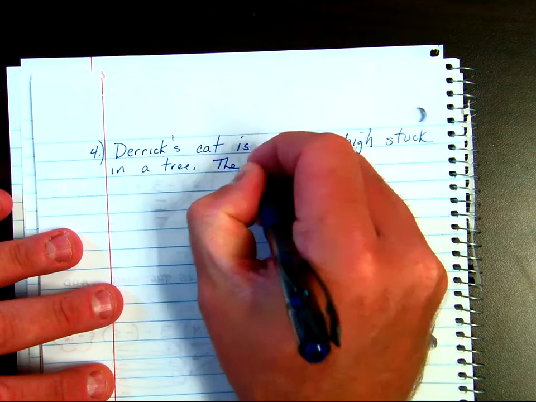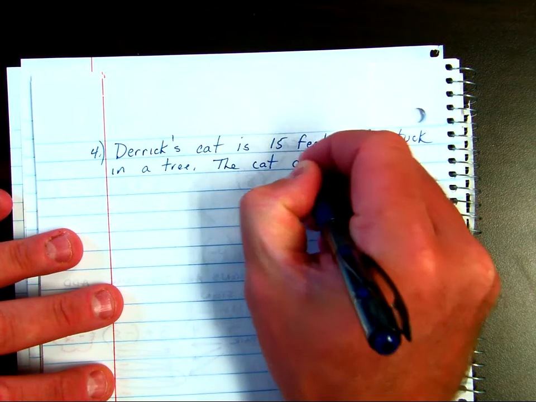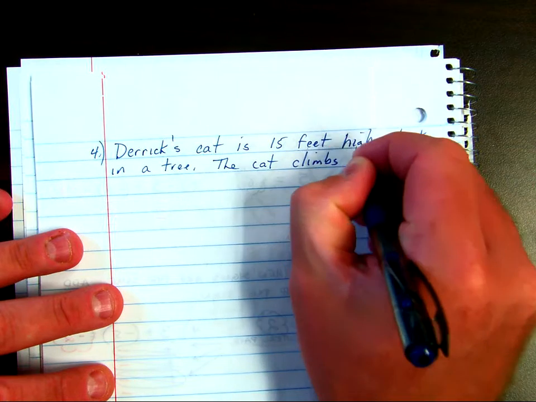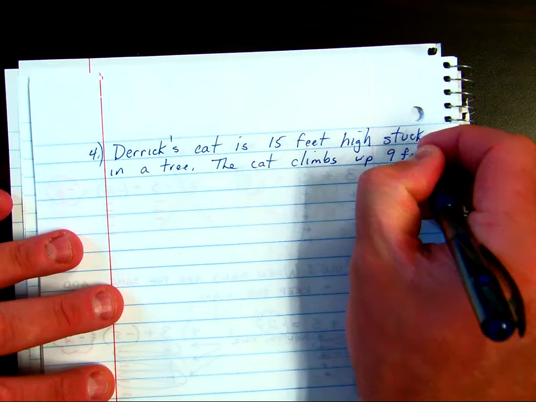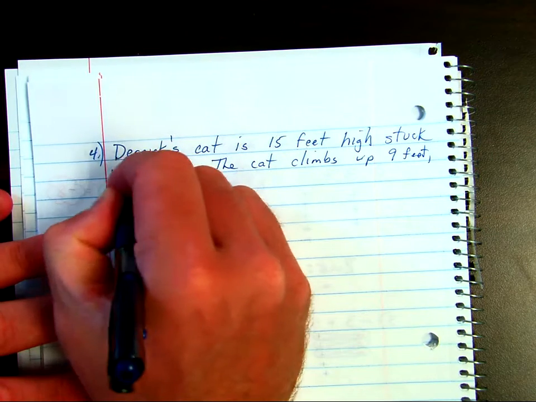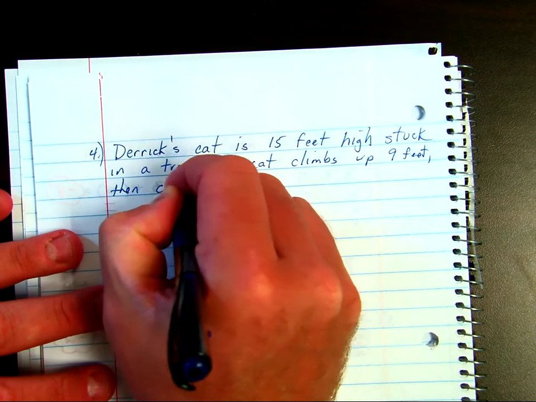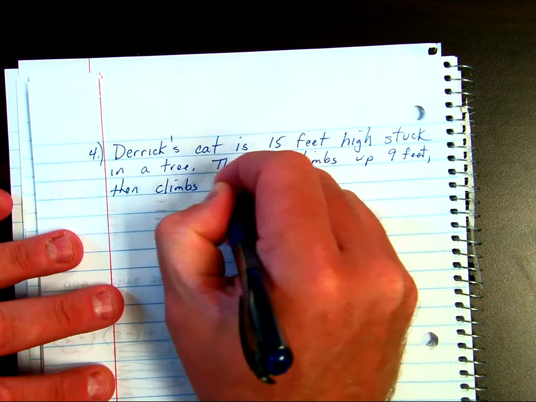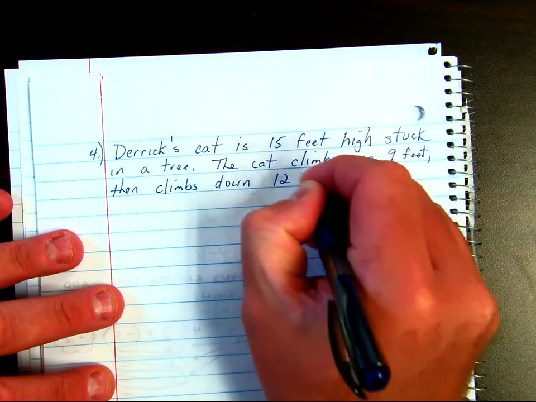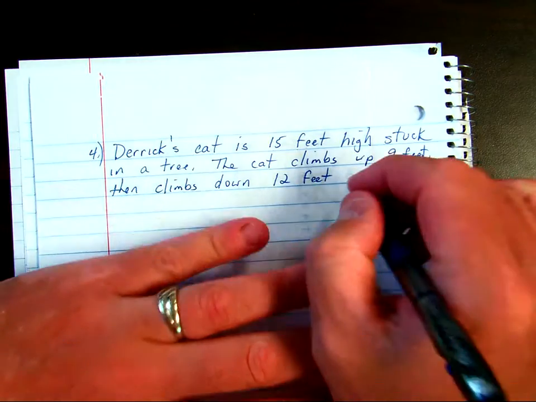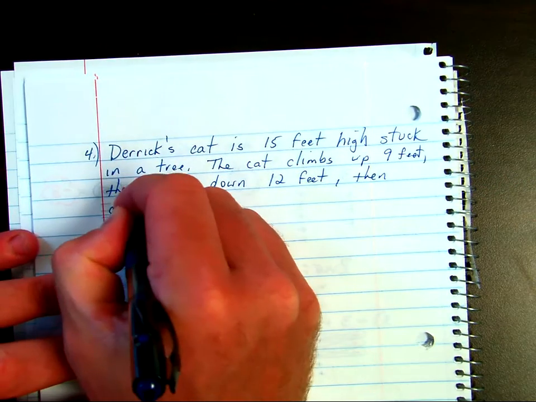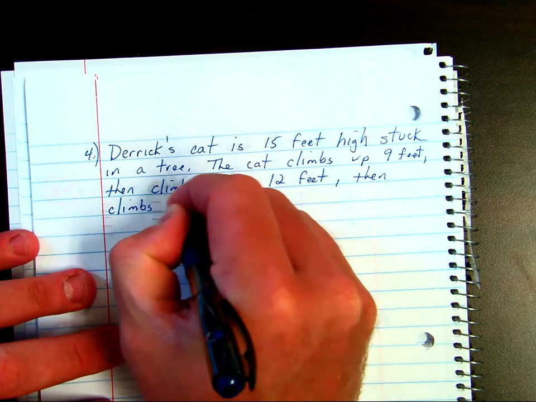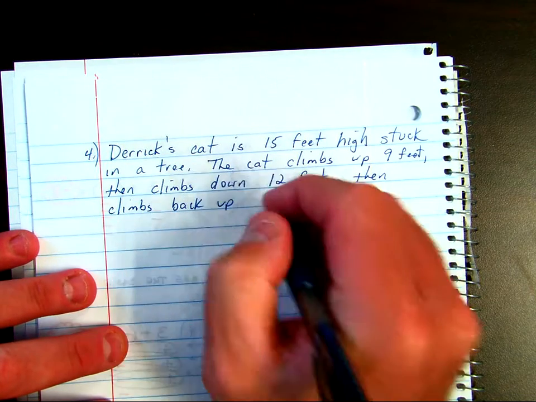The cat climbs up 9 feet, then climbs down 12 feet, then climbs back up 7 feet.